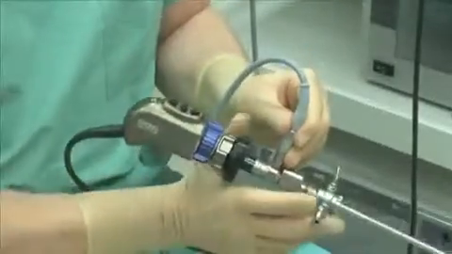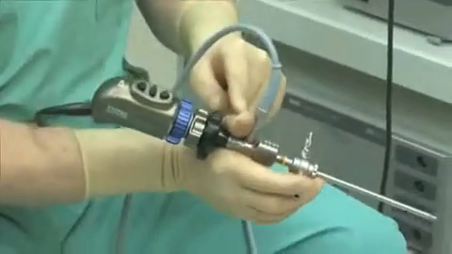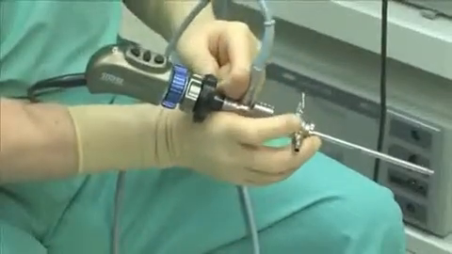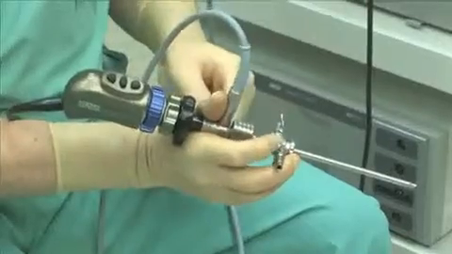But if we grasp the system with 2 fingers placed on the stopcock valve and the thumb on the light cable, we achieve better guidance. In addition, we are able to control suction with the index finger if needed.